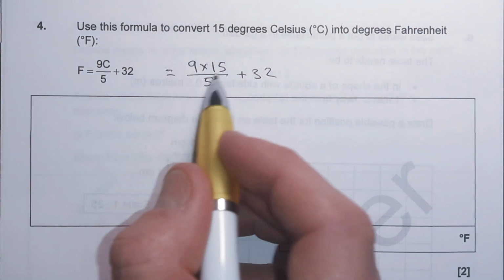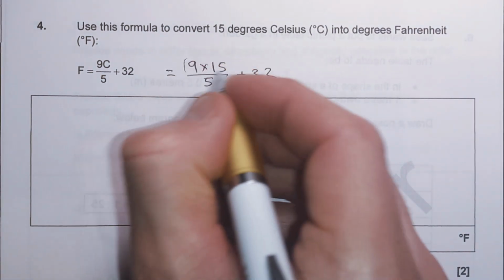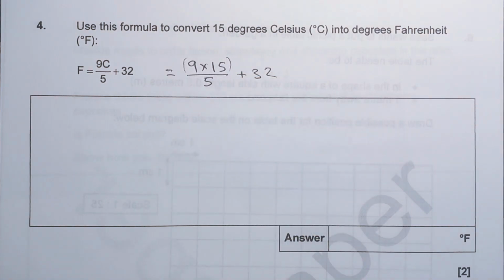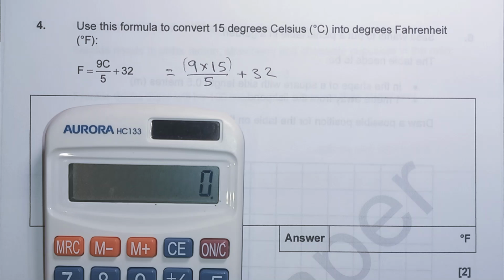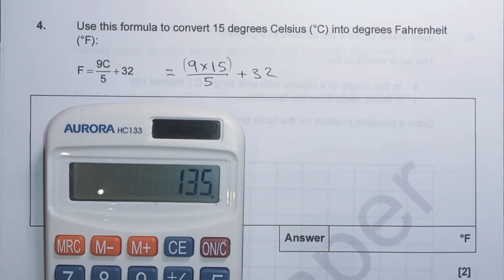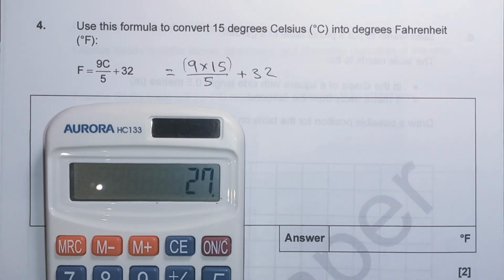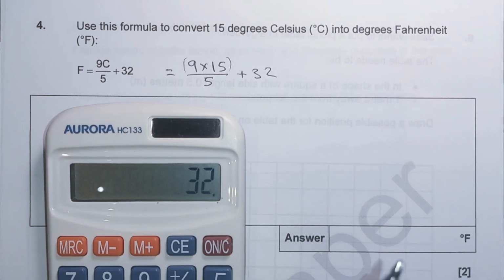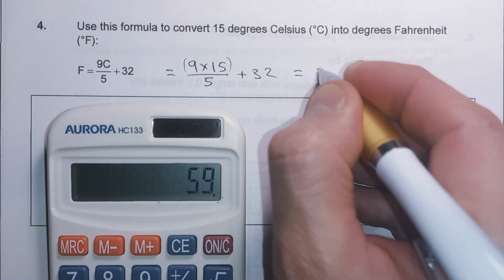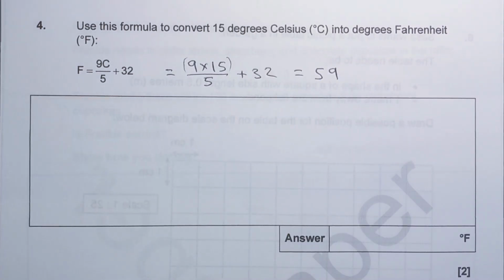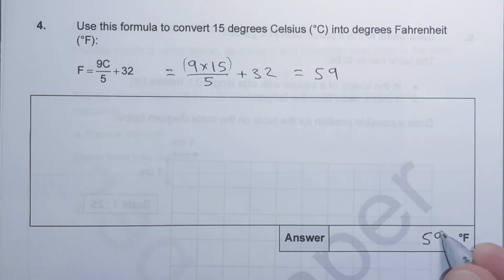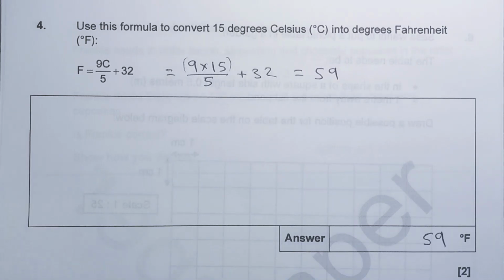And because this is on top of the fraction, it's like this is in brackets, so we're going to do that bit first. Although, to be honest, it wouldn't matter if we did the division first, but we're going to do it as it's given. So 9 times 15 is 135. We're going to divide it by the 5 to get 27. Add on the 32. So you could write down some of the steps, but I'm just going to do it all in one go there and write it in our answer box.